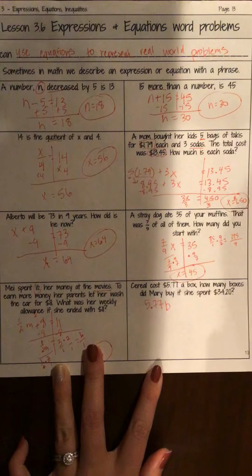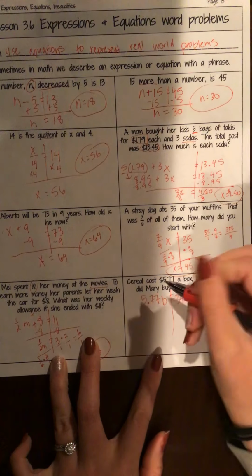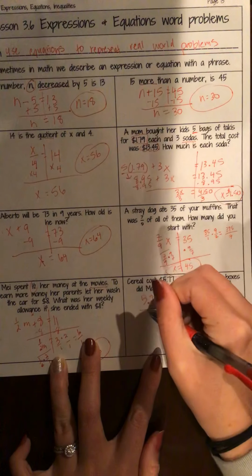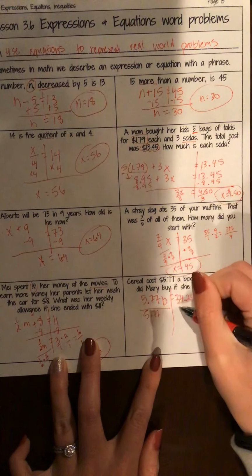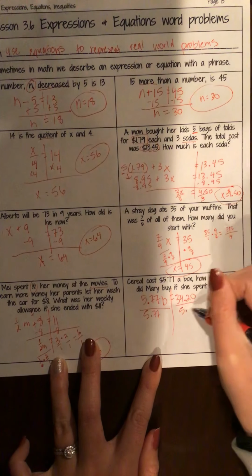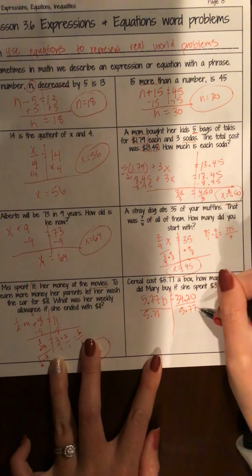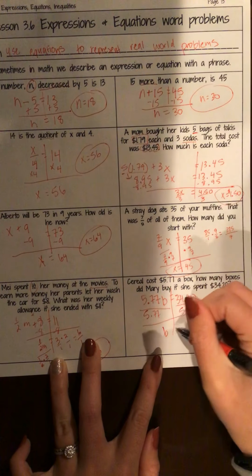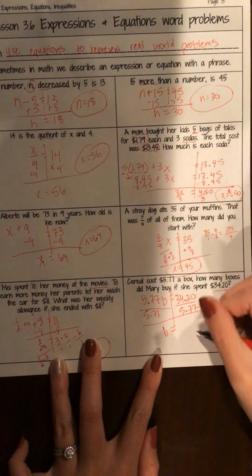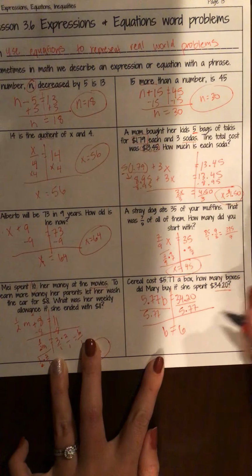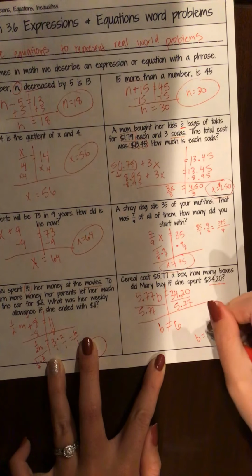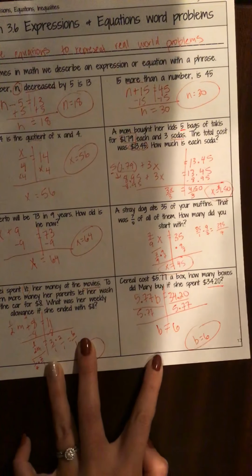We're trying to get B by itself. Remember that when it's right next to the variable, that means multiply. So we need to divide by 5.77 on both sides. Go ahead and grab that calculator out, and you should get B equals 6. And that is your answer.